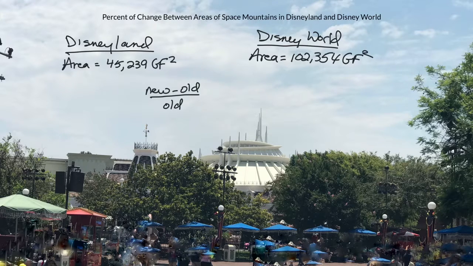Now, when you have two numbers, how do you know which one's the new value? It actually doesn't matter that much. I tend to take my new number to be the bigger one, so that when I subtract this number minus this one, and then divide by the old number, which is this one, you get a positive number. But you could have gone the other way, it doesn't matter.